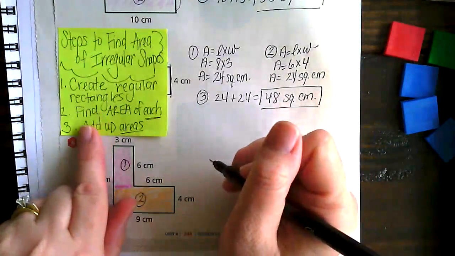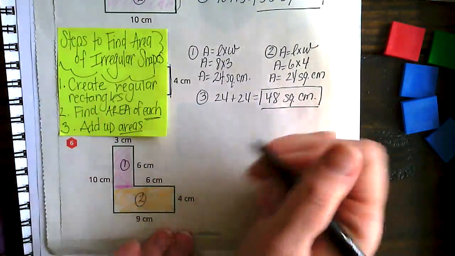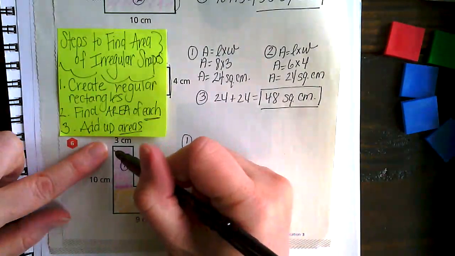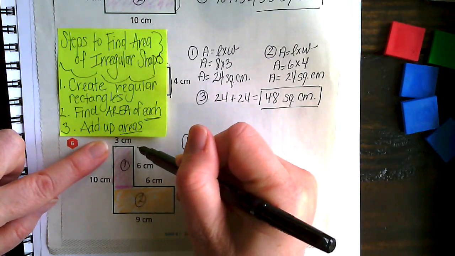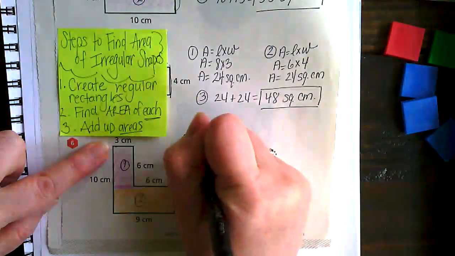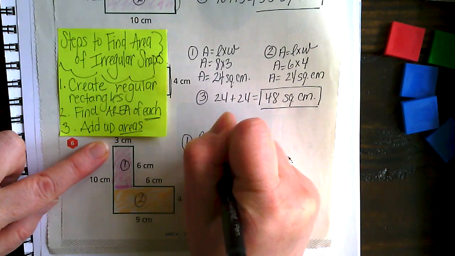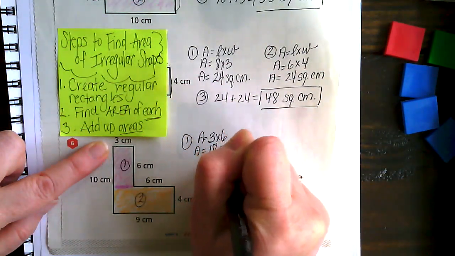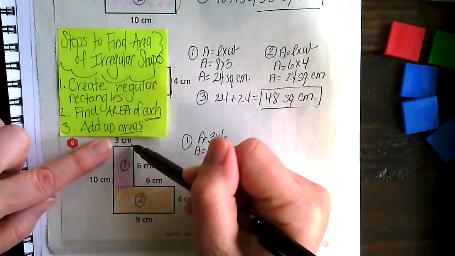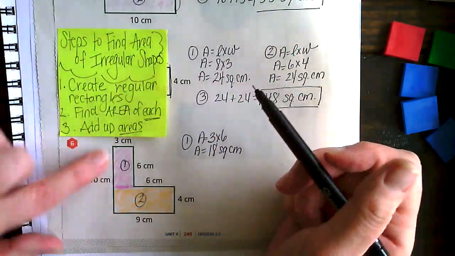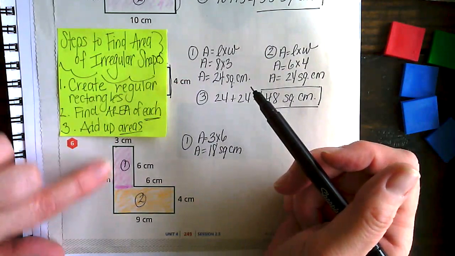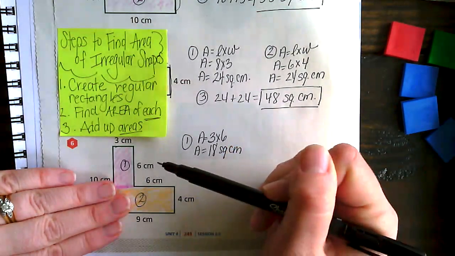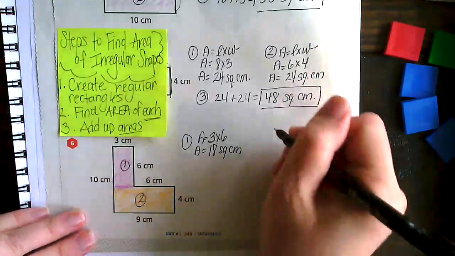All right, step 2, find the area of each. All right, let's look at rectangle 1. 3 times 6 is 18 square centimeters. Notice how I didn't do 3 times 10. 10 would have been this whole side. We only needed part of that side, and that part was 6. Okay, that was rectangle 1.